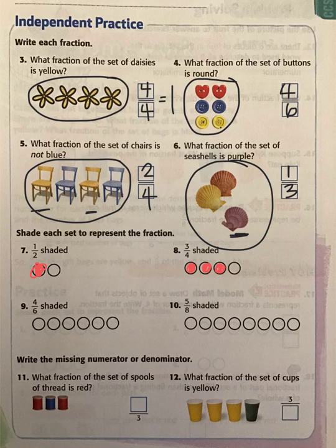So again, I'm going to go over here and I'm going to shade 1, 2, 3, and 4. Okay, number 10 is asking me to shade 5 out of 8. We're going to do the same thing. 1, 2, 3, 4, 5.